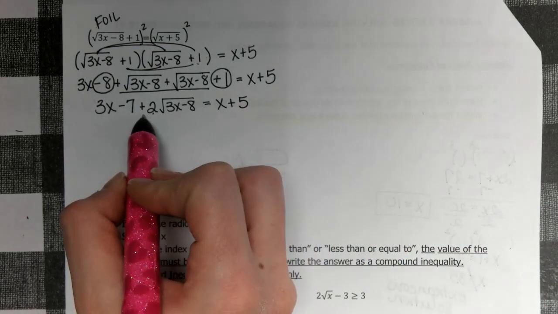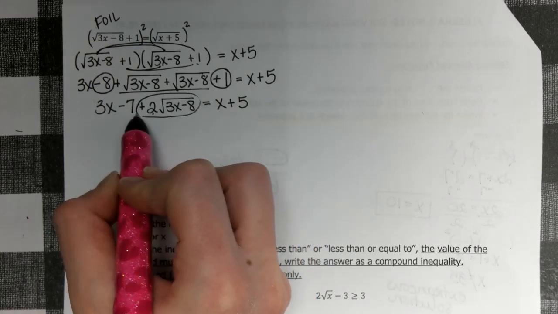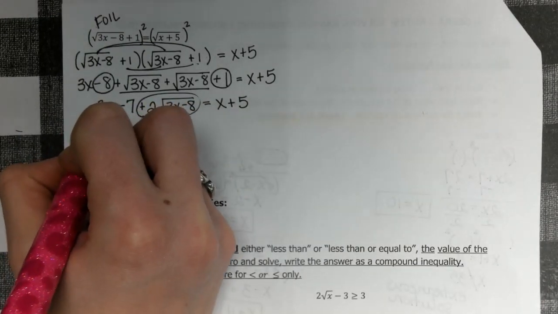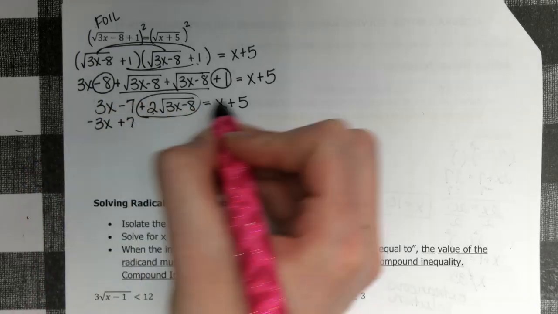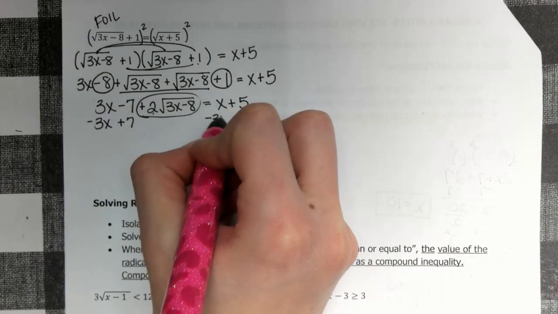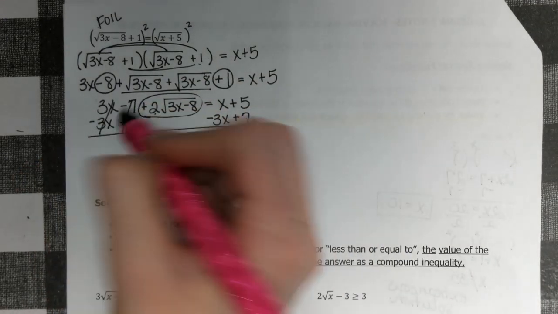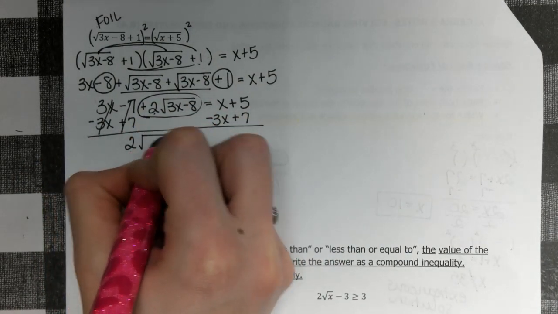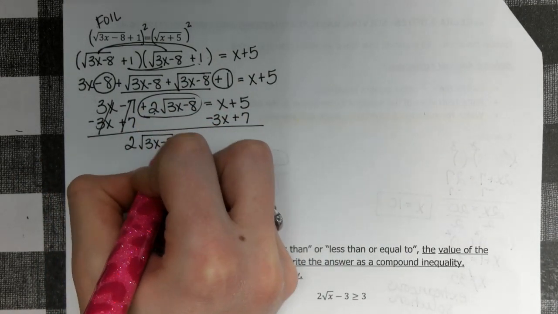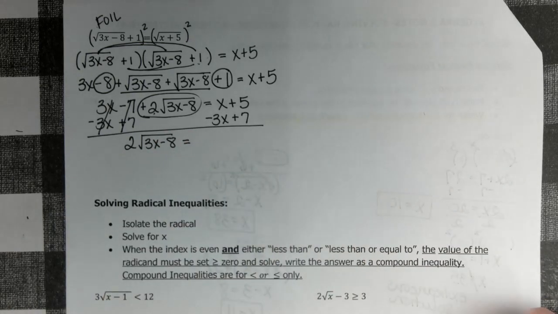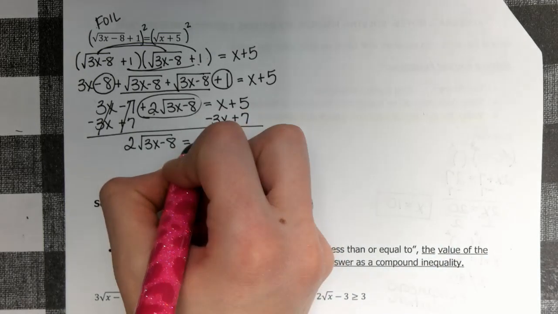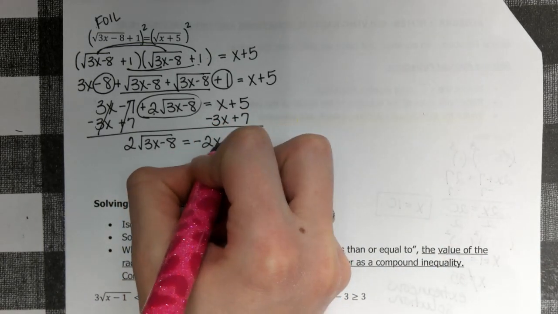So what I'm going to do is I want this radical term by itself. So I'm going to subtract 3x and add 7 in the same step. You don't have to, but you can. That leaves me with 2 square root of 3x minus 8 equals negative 2x plus 12.